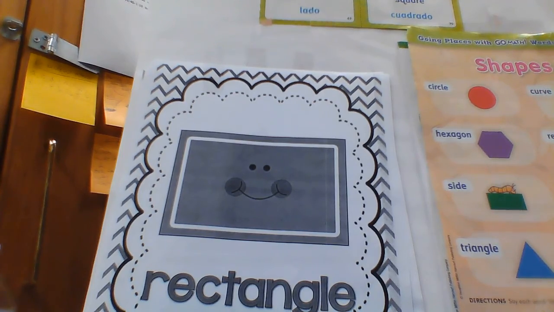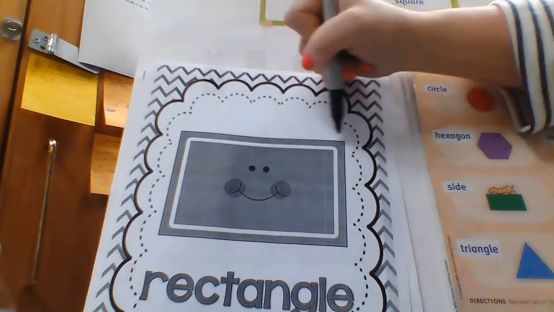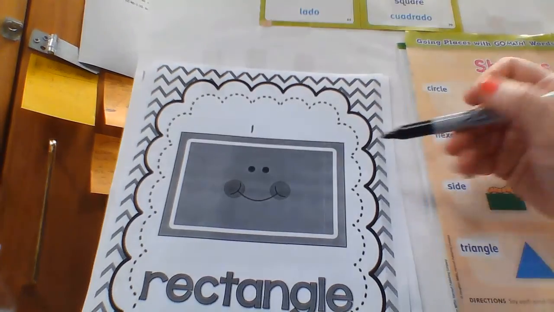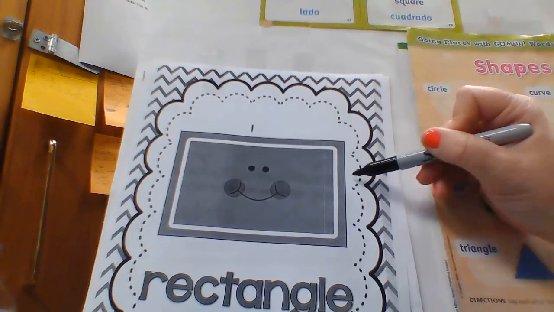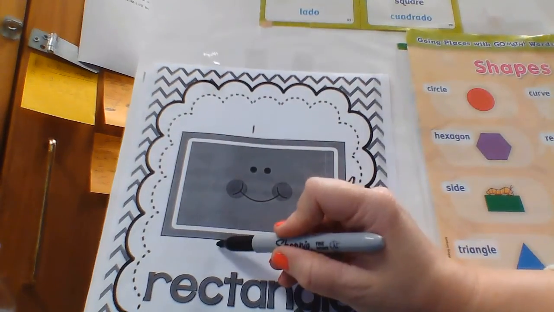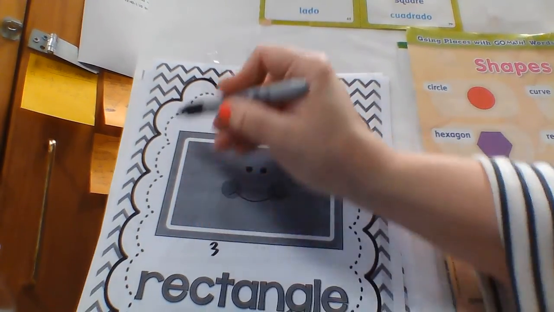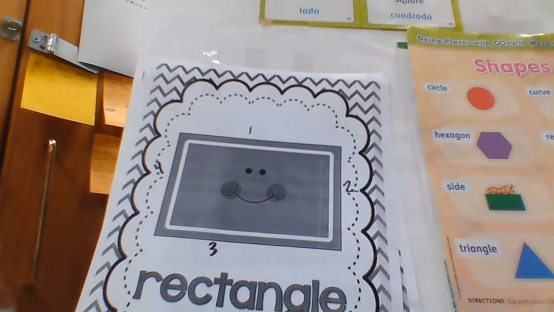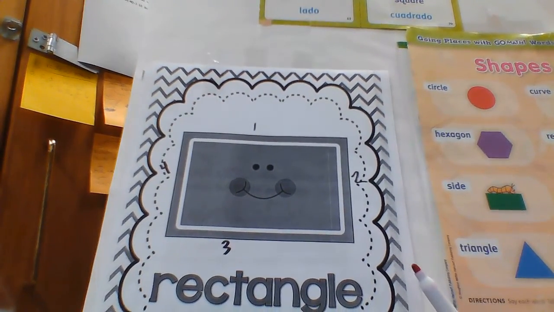Let's count the sides of the rectangle. 1, 2, 3, 4. 4 sides on a rectangle.